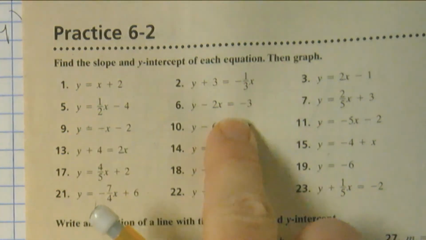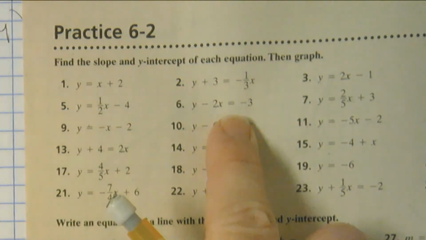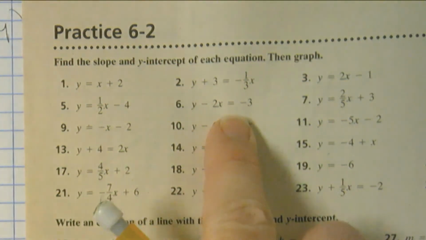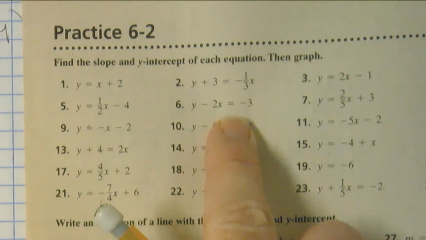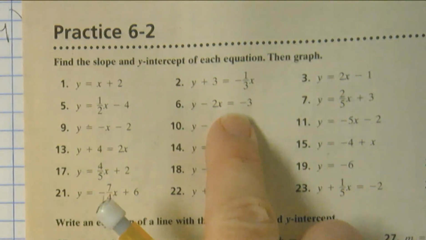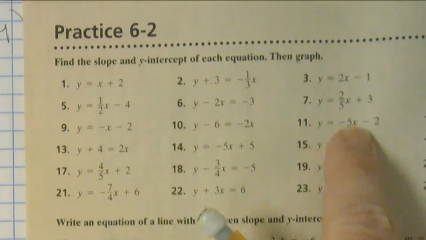Excellent. How about number 6? What's my slope? What's my y-intercept? Serena? Excellent. So I'll get y is equal to 2x plus negative 3. So what's my slope and what's my y-intercept from there? Awesome. How about number 7? What's my slope? What's my y-intercept? Nick?